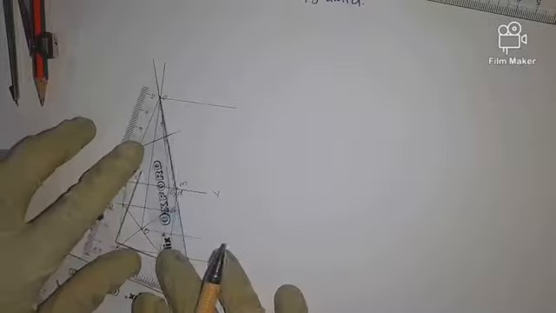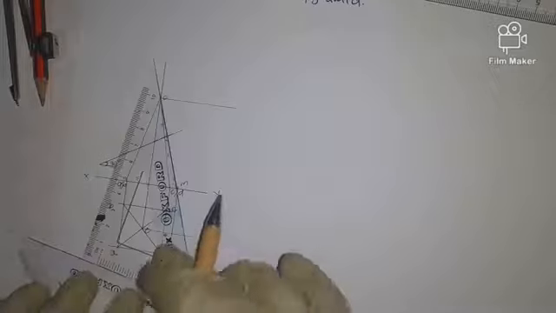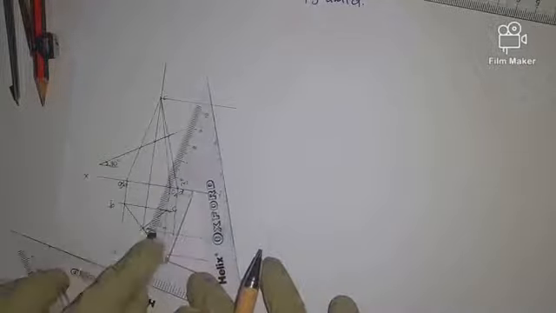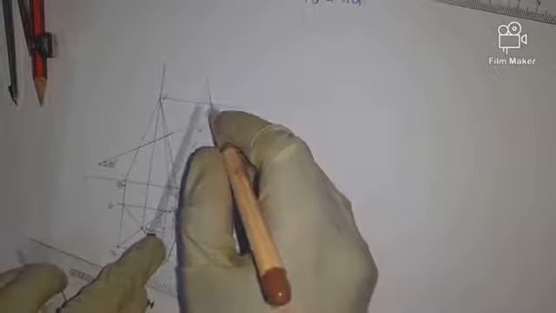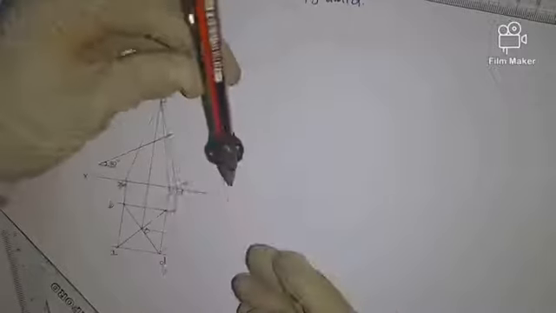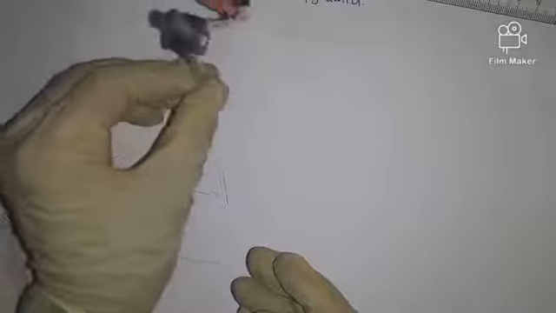We just want to have a space in between the front and the development, so we bring it here. Now we want to start it here, so we can draw that. Now once we have that, we take the distance OM, we transfer it here, then we draw.